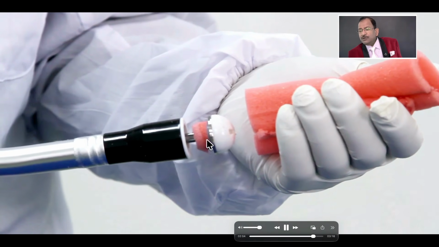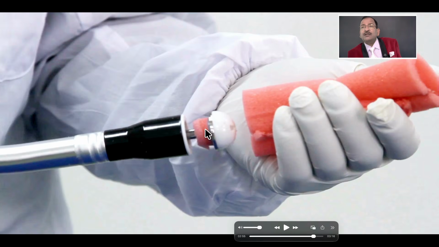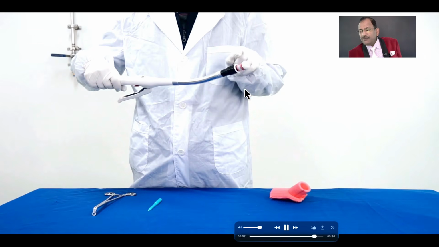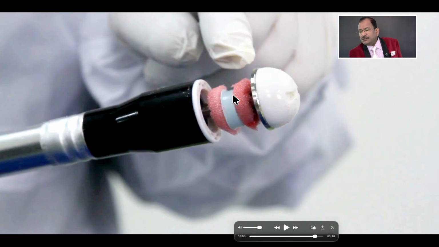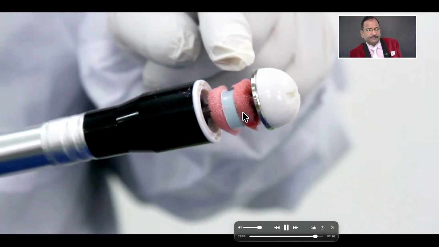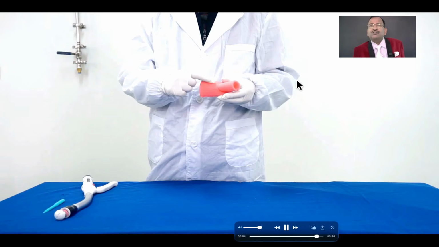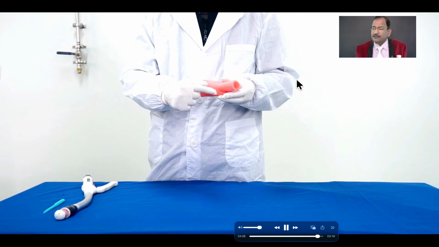And both the donuts should be inspected, that these donuts should not be half circle. If it is half circle, that means it can leak. That means this donut should be a correct 360-degree donut. Otherwise, you have to take a suture. And then you should do a flat tire test.